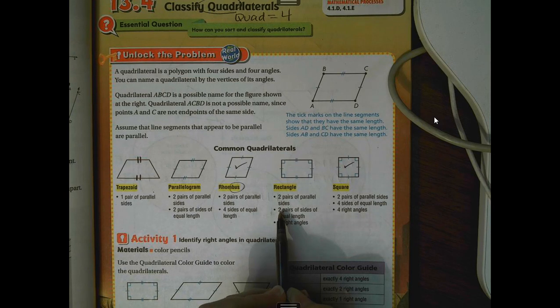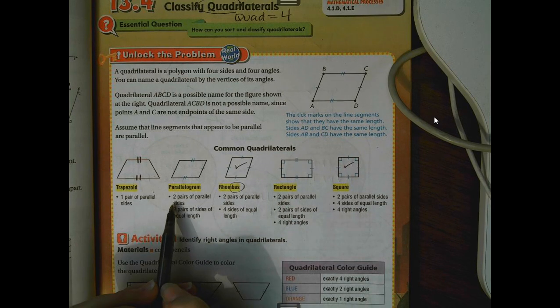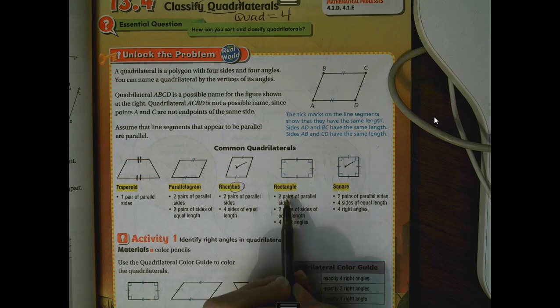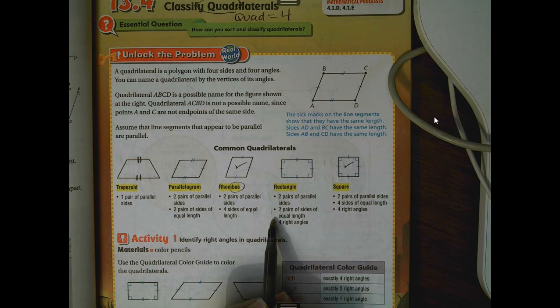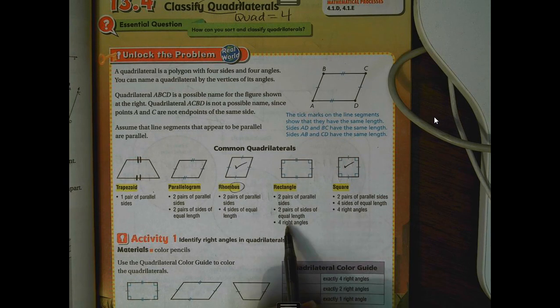And then a rectangle, same thing here. It's very similar to the parallelogram, where it has two pairs of parallel sides and two pairs of sides of equal length. But the thing that makes it a rectangle is it also has those four right angles.